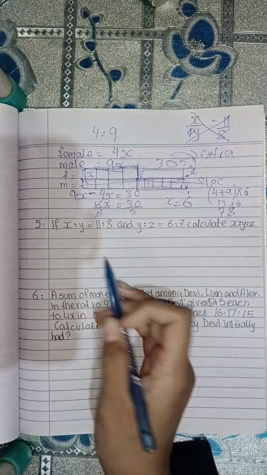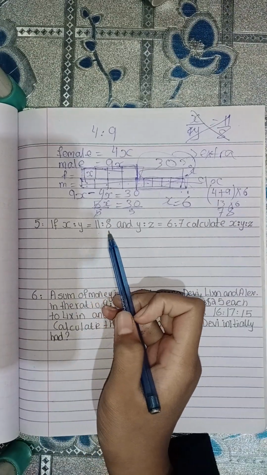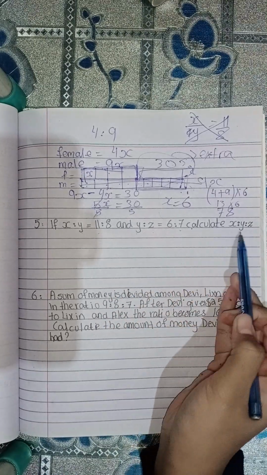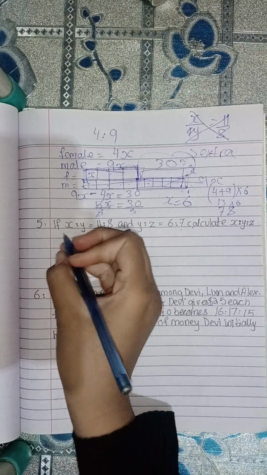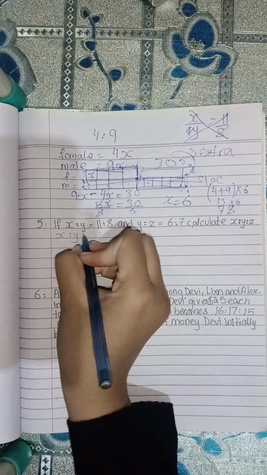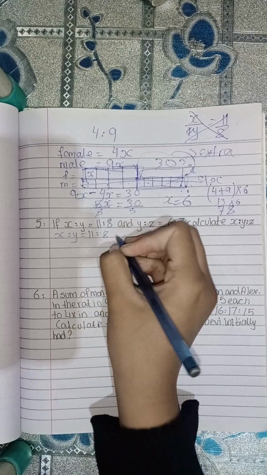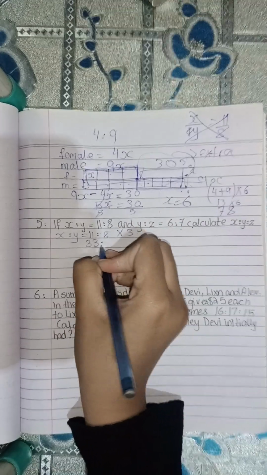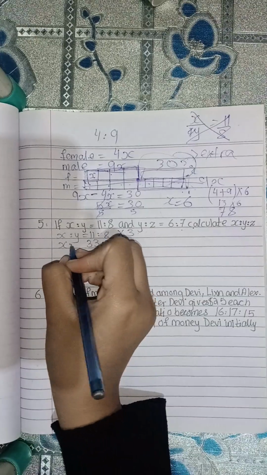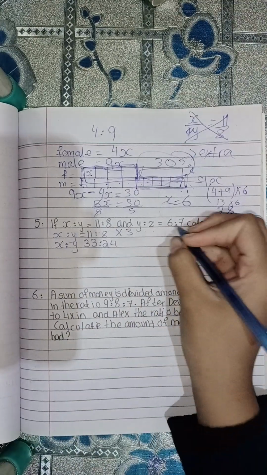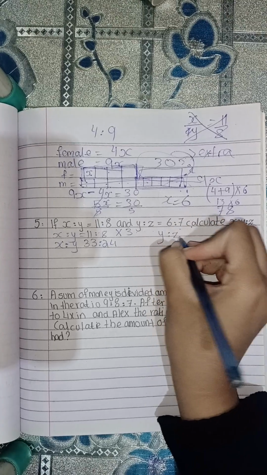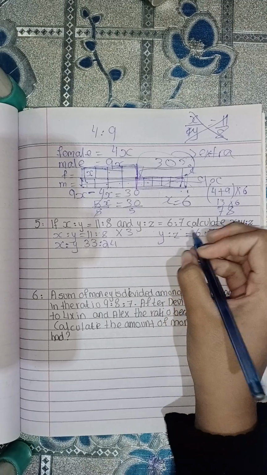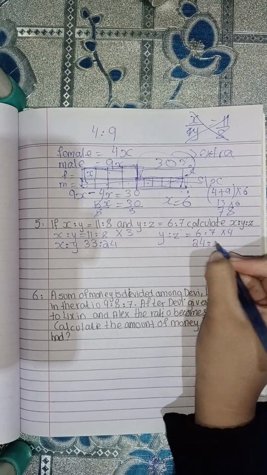So if x ratio y is 11 ratio 8, and y ratio z is 6 ratio 7, calculate x, y, z, okay? We know x ratio y is 11 ratio 8. If we multiply it by 3, we get 33 ratio 24. So x ratio y is 33 ratio 24. And now y ratio z is 6 ratio 7. If we multiply that by 4, we get 24 ratio 28.